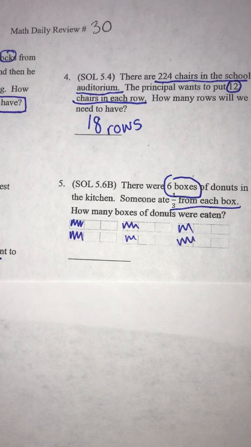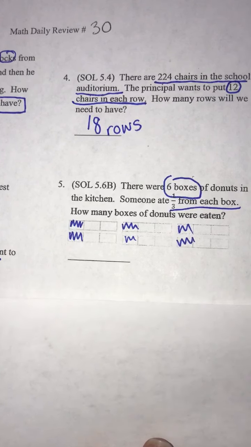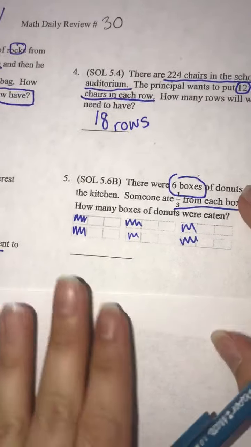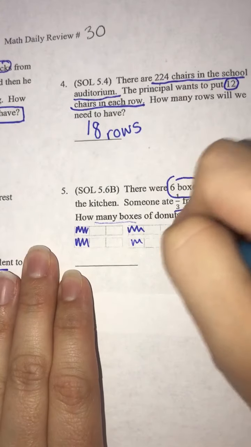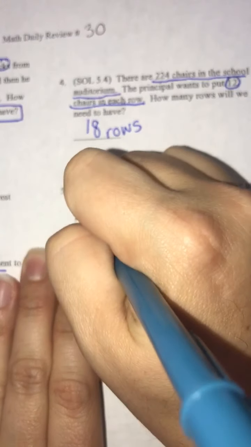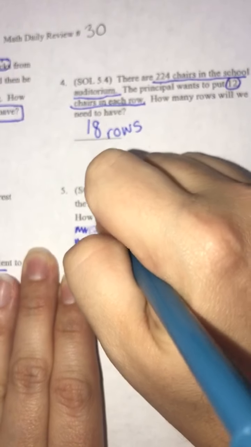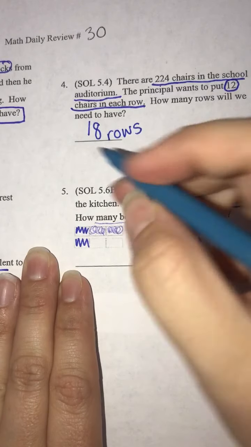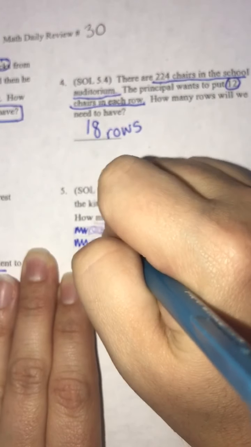All right, let's see if this works. So in order to figure out how many complete boxes were eaten, I'm going to take this piece and move it here. I'm going to take this third and move it here. So that's a whole box. I'm going to take this third, move it here, this third, and move it here.